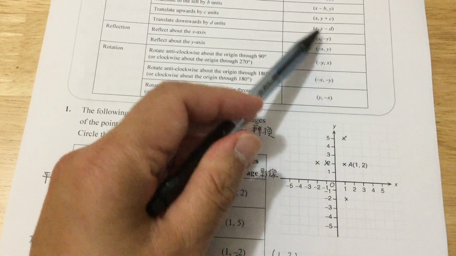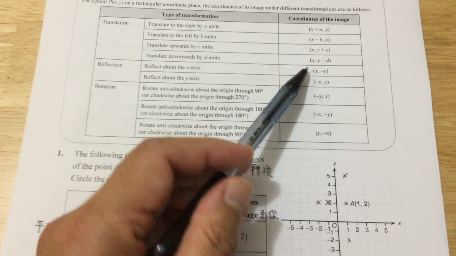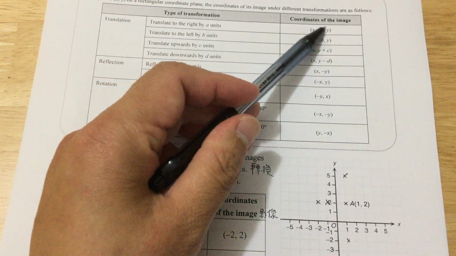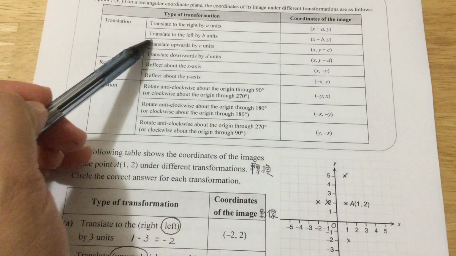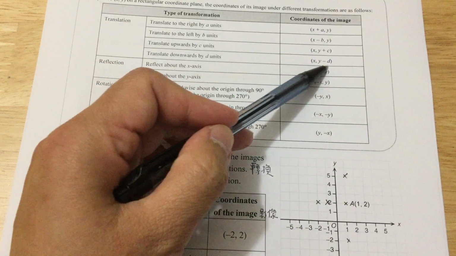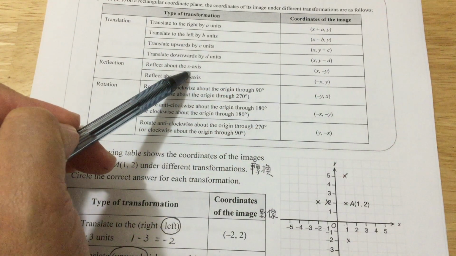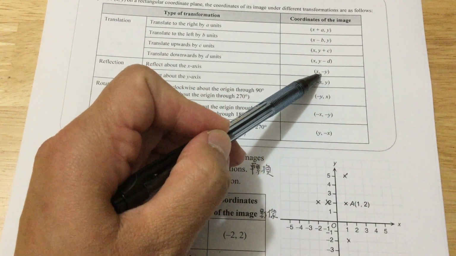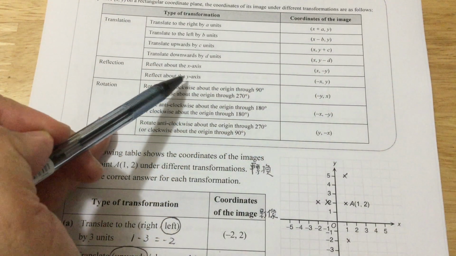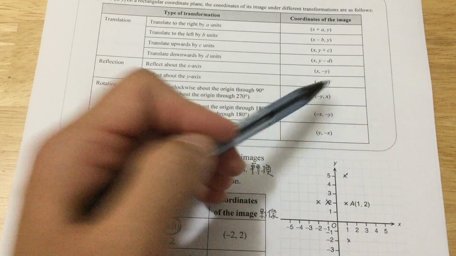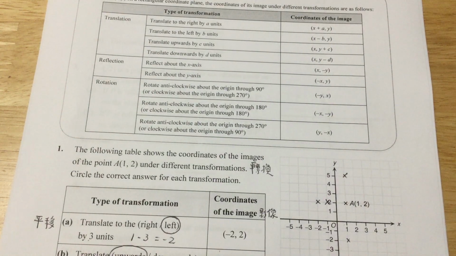You must remember well, it is so different from translation. For translation to the right or left, we change x by the same amount. For translating upward and downward, we change y by the same amount. But when we reflect along the x-axis, we change the sign of the y coordinate. And when we reflect along the y-axis, we change the sign of the x coordinate. So please pay attention to these calculations.